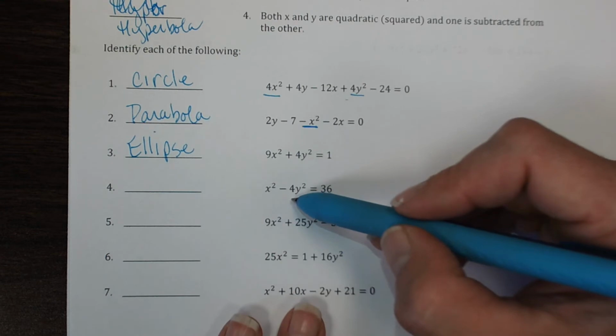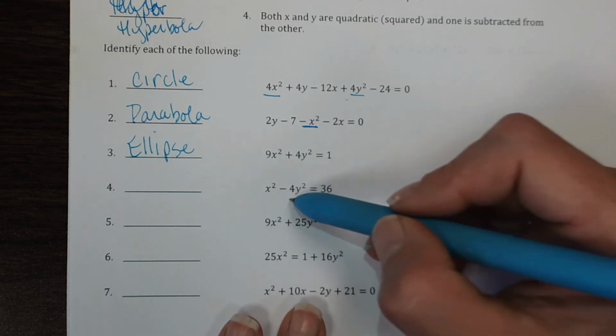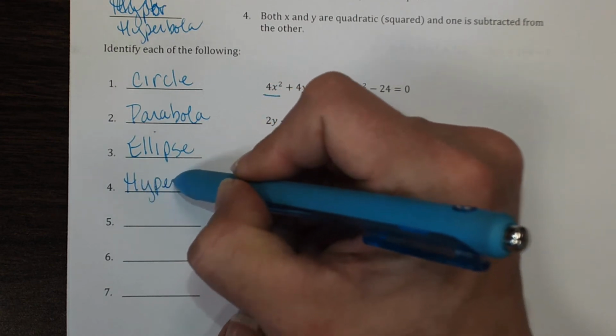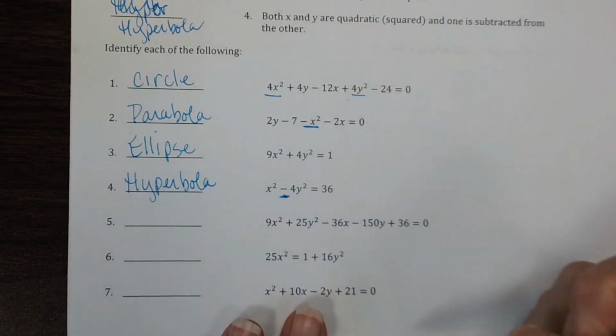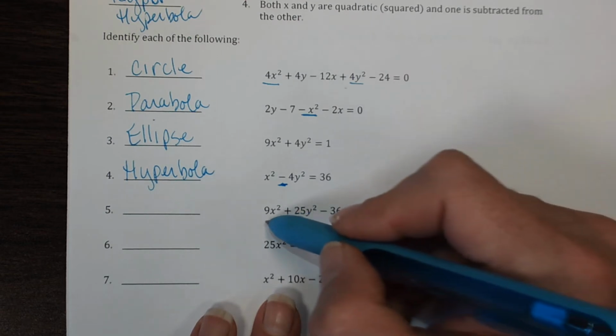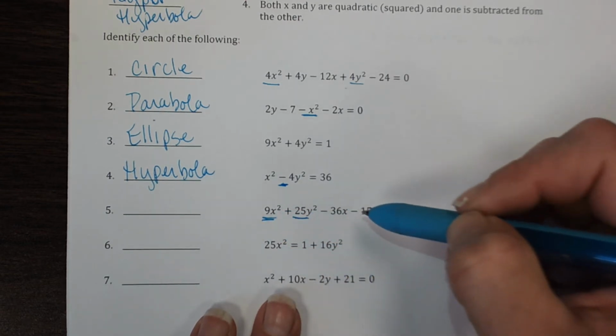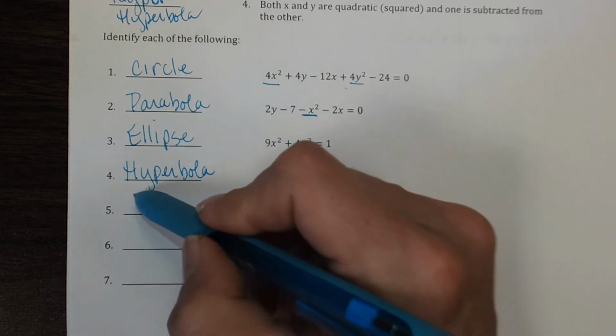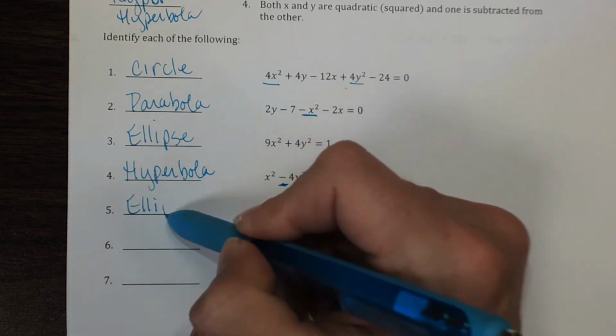Two squared terms that are subtracted. So that's subtraction. That tells me it's a hyperbola. All right, so again, we see a squared term and a squared term. They are added and they have different coefficients. So when they're added with different coefficients, that's an ellipse.